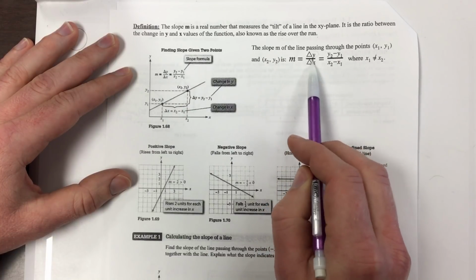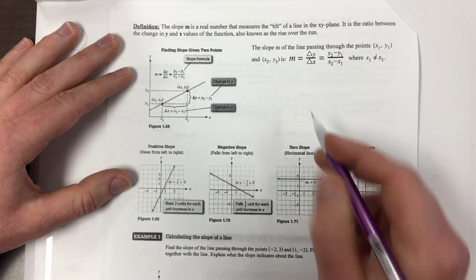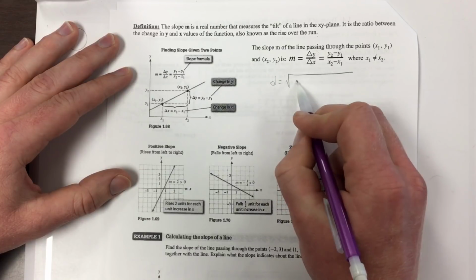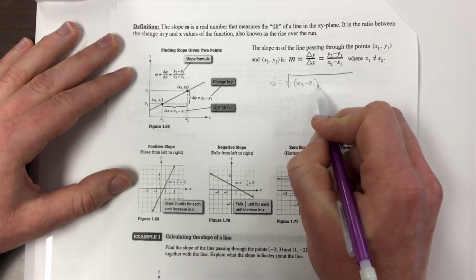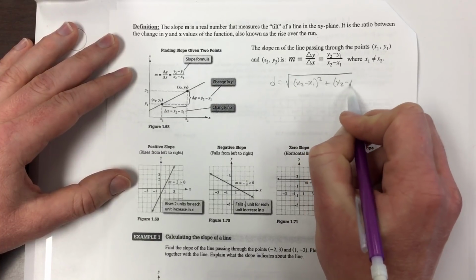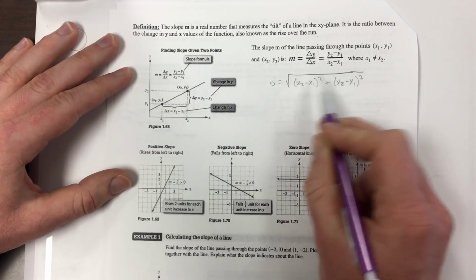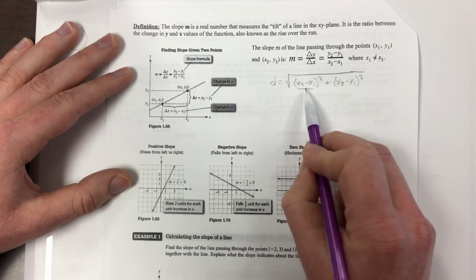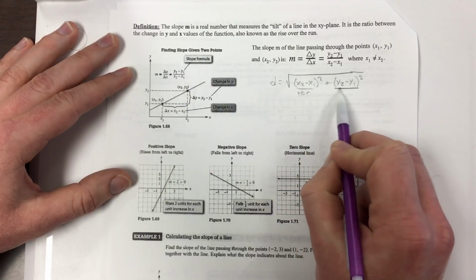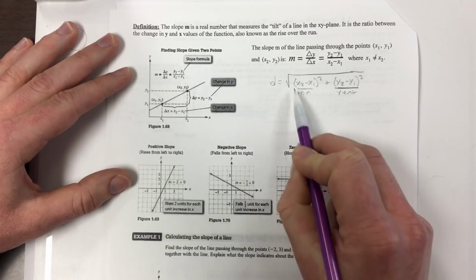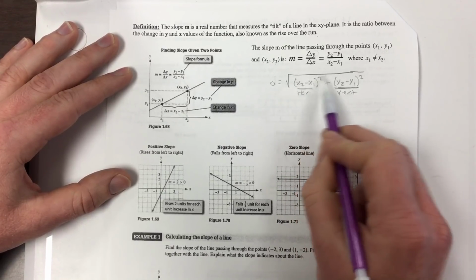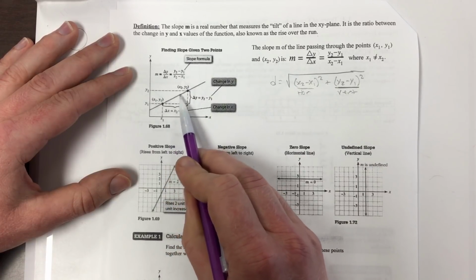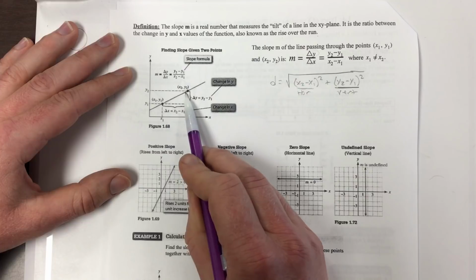All that's saying, change in y over change in x, is just like the distance formula. So in the distance formula, we had distance equals the square root of (x2 minus x1) squared plus (y2 minus y1) squared. If you remember this distance formula we just did, we added the horizontal distance with the vertical distance, squared both of those, and then took the square root, and that gave us our distance between the 2 points.